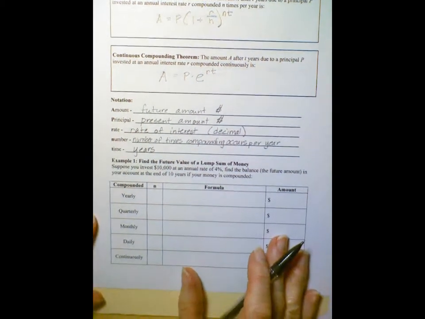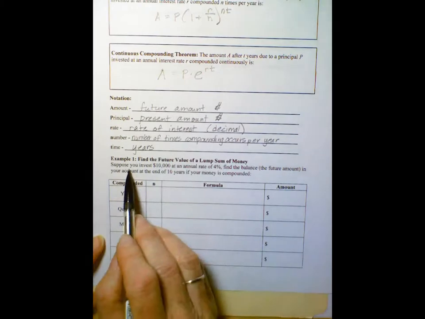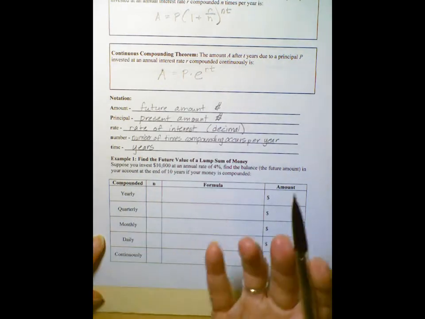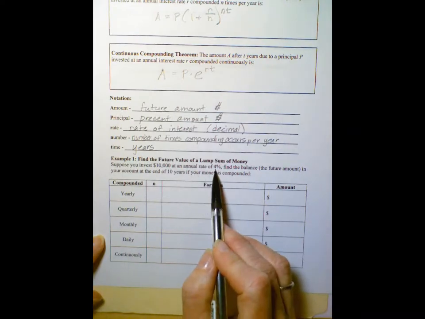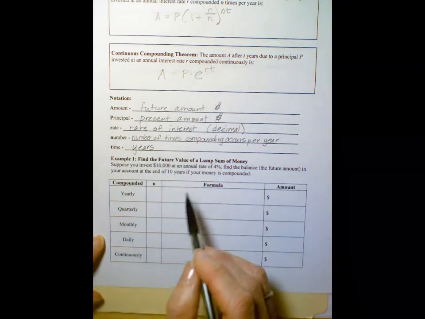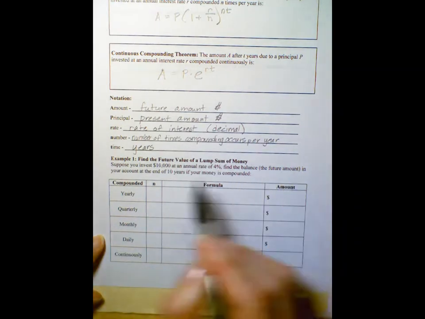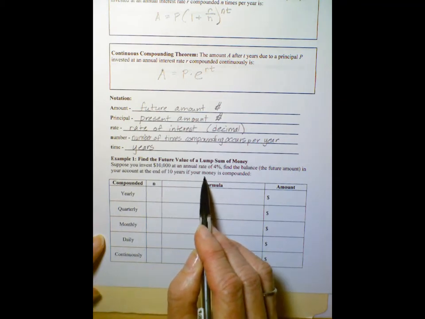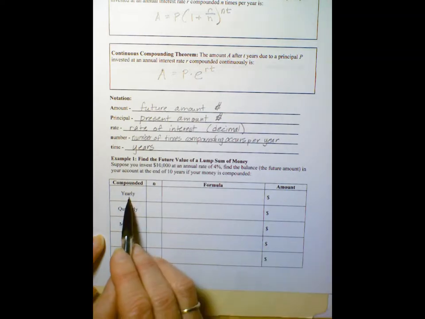Okay, so let's look at examples, see how this comes out. Suppose you want to invest $10,000, so that's how much you have now, that's P. At an annual rate of 4%, there's your R, to a decimal would be 0.04. Find the balance, the future amount in your account at the end of 10 years. Okay, so T is going to be 10, if your money is compounded yearly. So how many times per year are they compounding your money if it's done yearly?